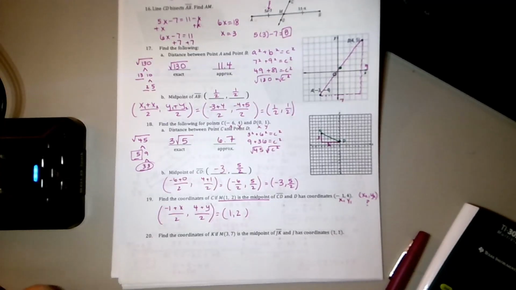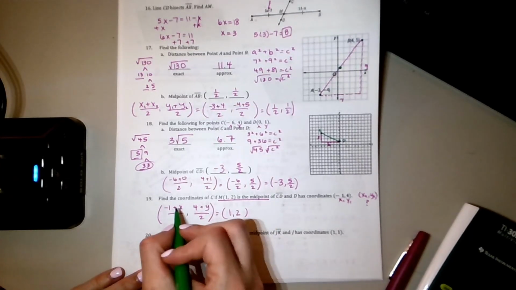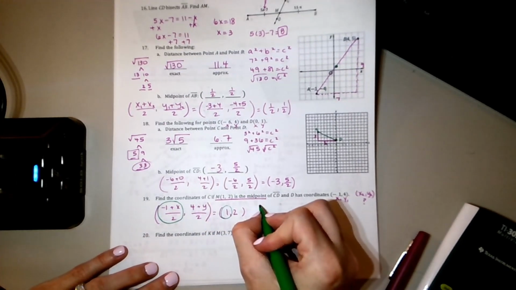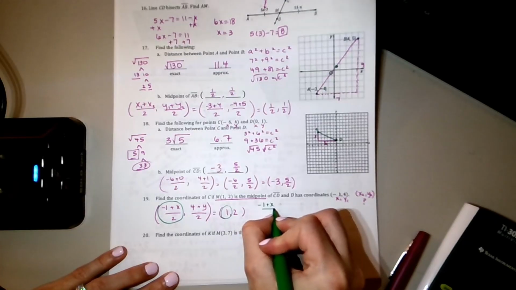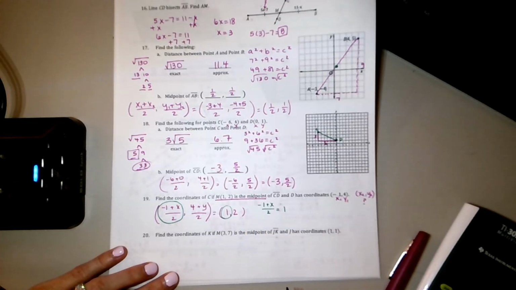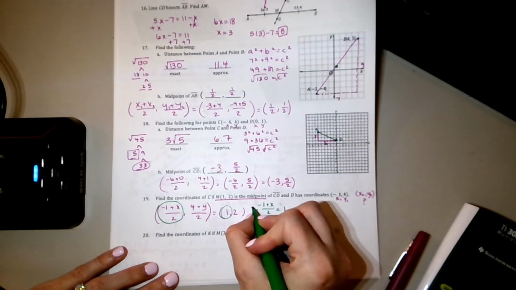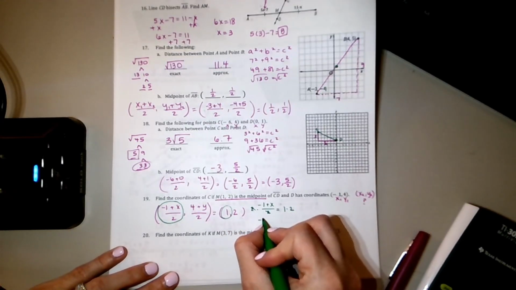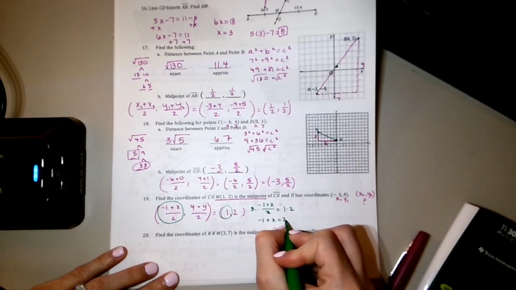Well, in a perfect world, they'd give me this information, and this whole fraction would simplify to give me 1. So I would have -1 plus x over 2 simplifying to give me 1. When I multiply by 2, that gets rid of my fraction, and I have -1 plus x equals 2.